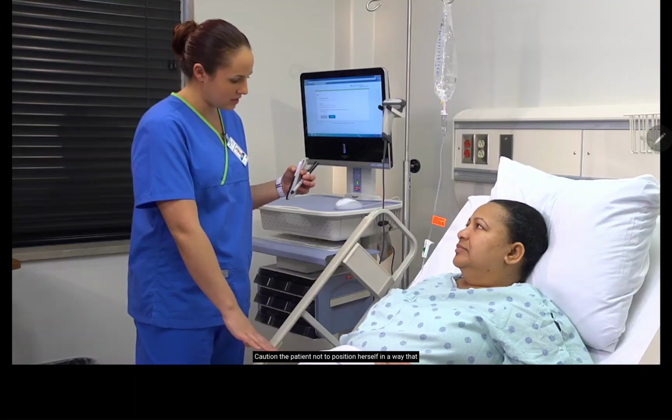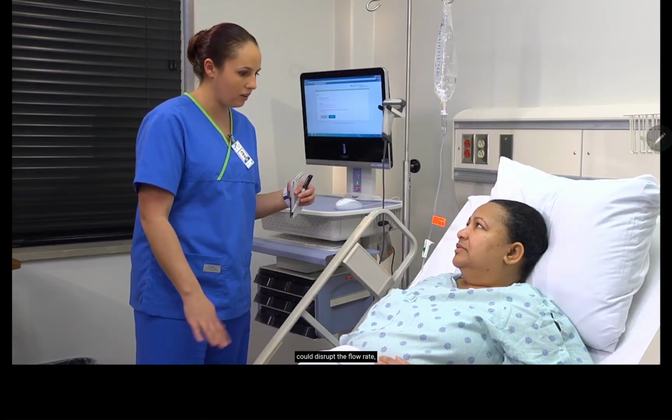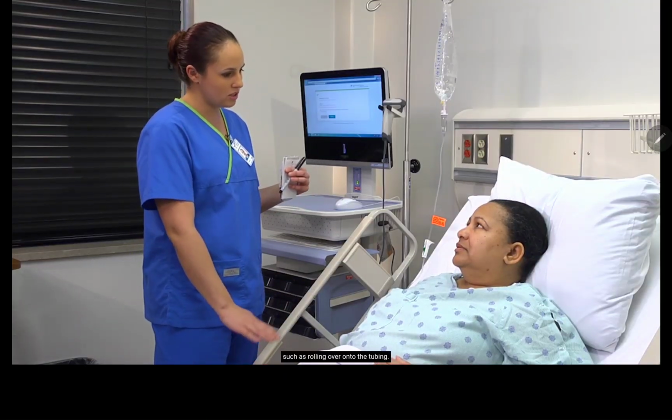Caution the patient not to position herself in a way that could disrupt the flow rate, such as rolling over onto the tubing.